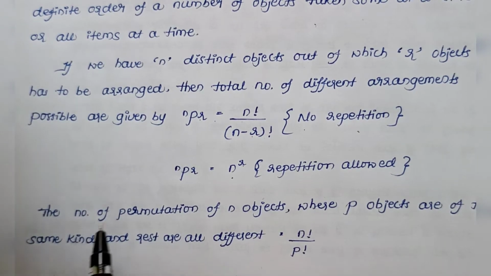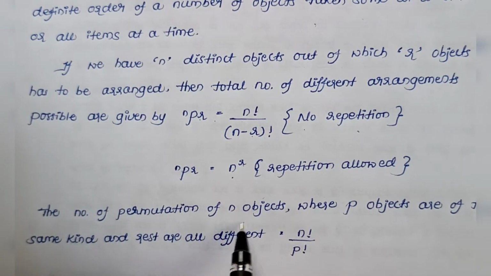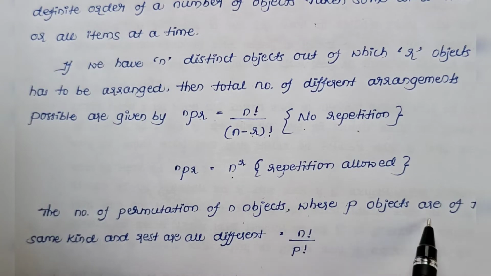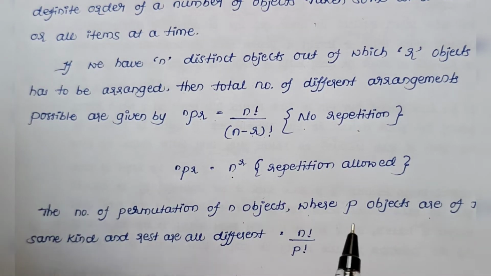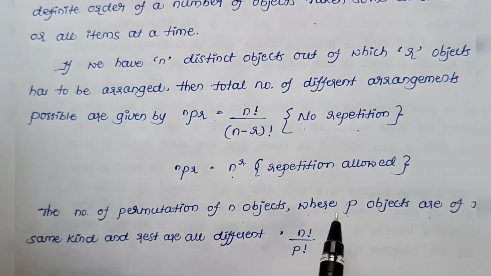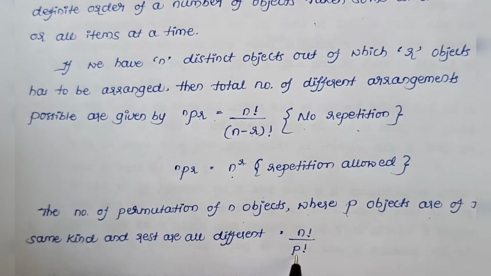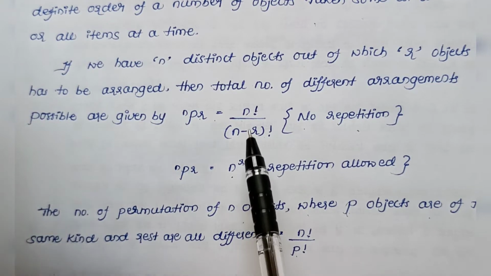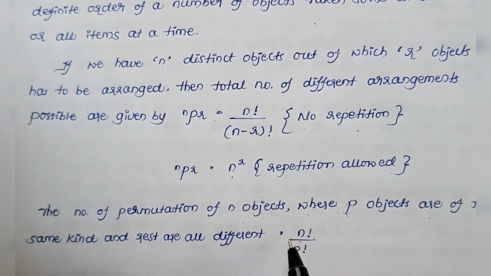Then, the number of permutations of n objects where p objects are of the same kind is n factorial divided by p factorial. So these are the three important formulas we are using in permutation.